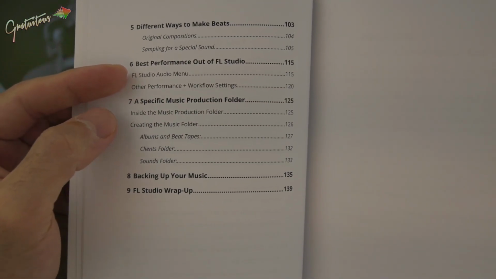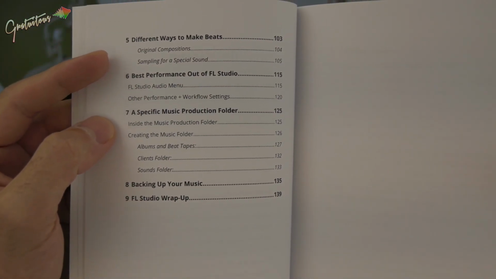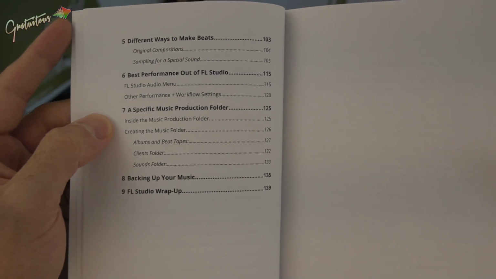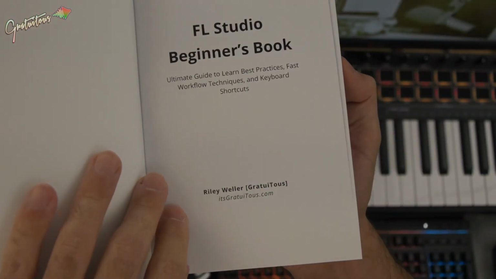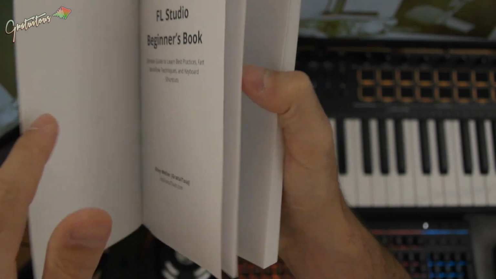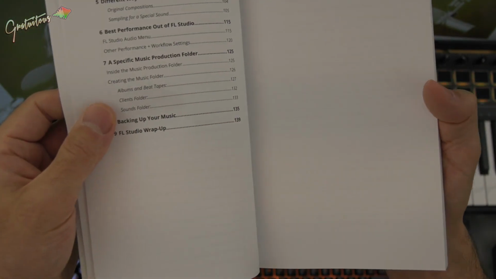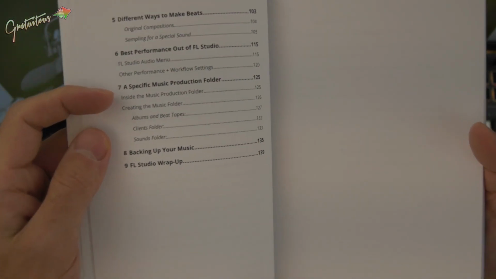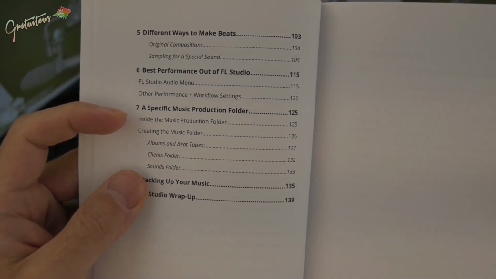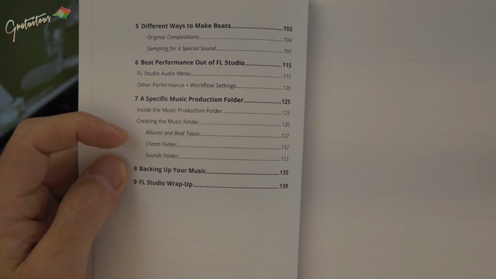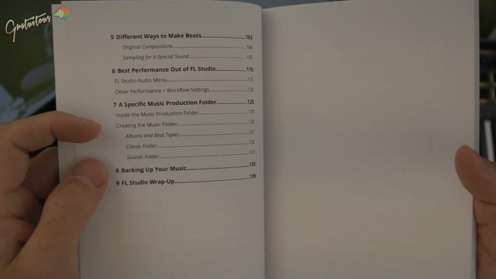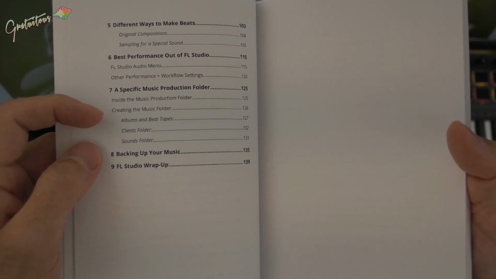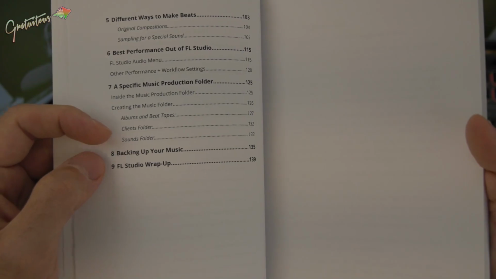And near the end of this book, we also talk about a specific music production folder, okay? So what happens, a lot of you guys, when you're brand new, if you do visit my website, it's GratuiTous.com. You can see my website right there. A lot of times when students reach out to me, they come in so unorganized. So over the years, I've created this custom music folder, and this book will actually teach you how to set up your custom music folder to stay organized. It allows you to back up your music easy.